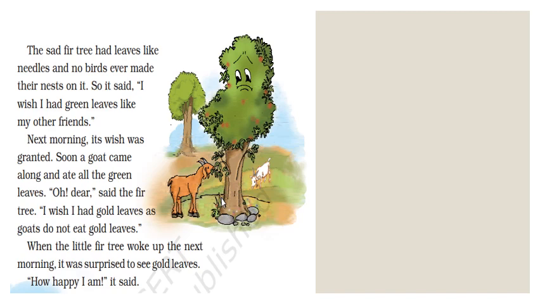Use your imagination and also imagine that you were granted 4 wishes, and tell me, what would they be? So, till then, I'm leaving it up to you to wish. What would be the next wishes of the little fir tree? Imagine, think beyond, and get your answer ready. And this we will discuss in our next class.